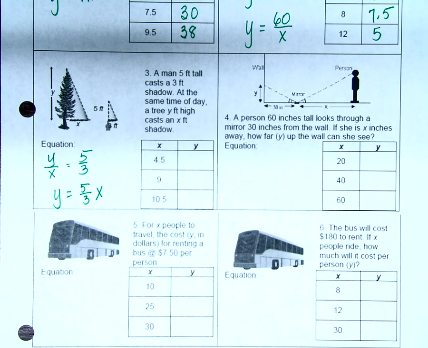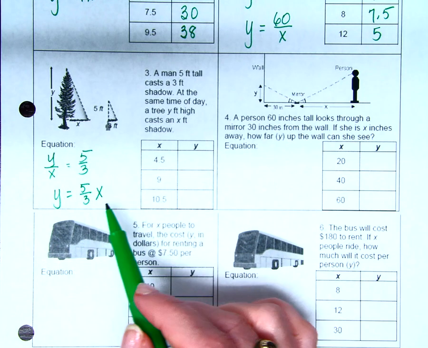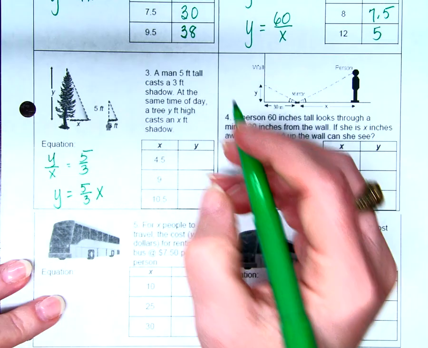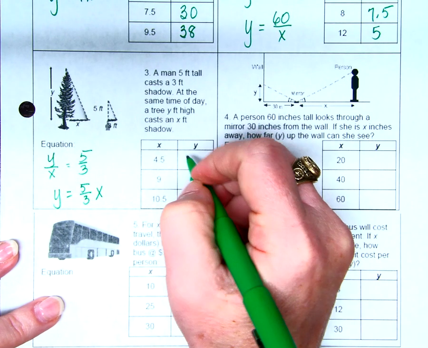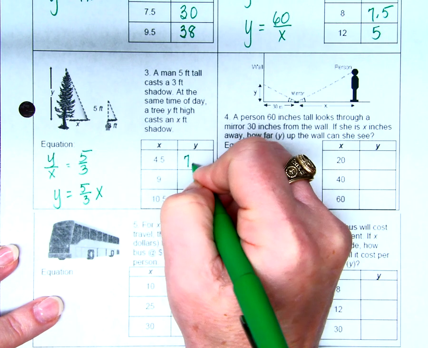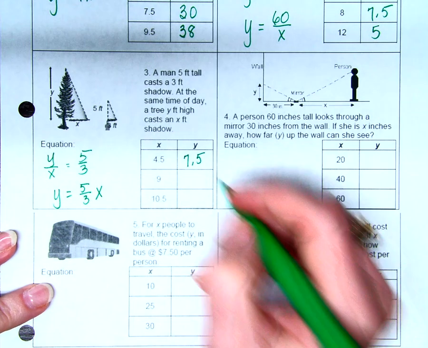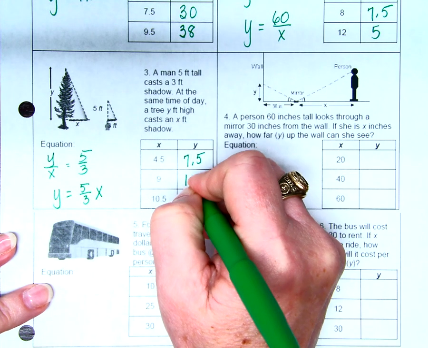Okay. So if y equals 5 over 3x and x equals 4.5, what is y? 7.5. If y equals 5 over 3x and x equals 9, what is y? 15.